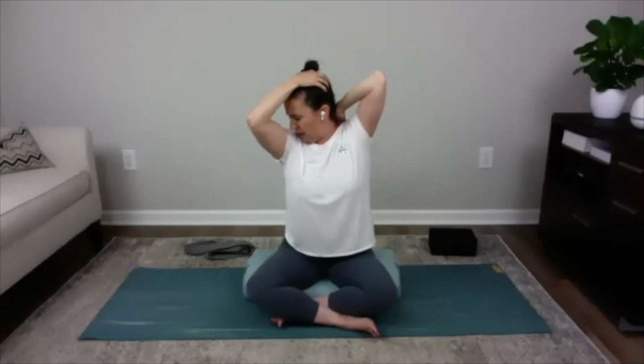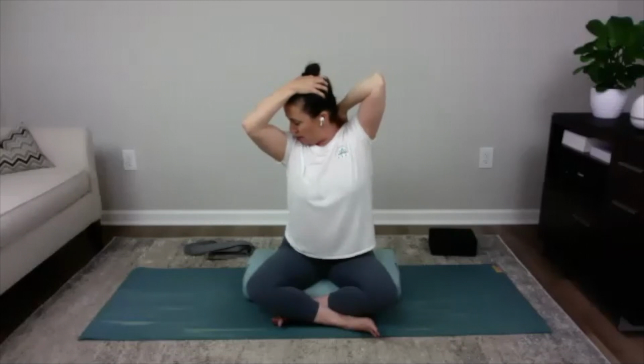Take an inhale, lift that left elbow up. As you exhale, tuck that chin towards that armpit. Two deep diaphragmatic breaths here. Deep inhale into your belly.